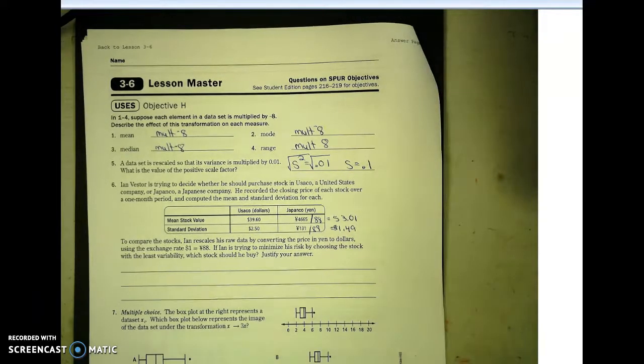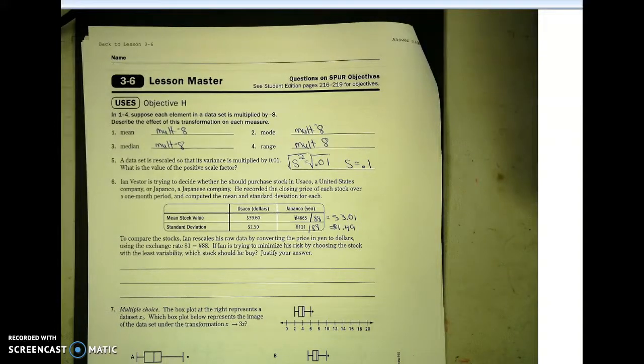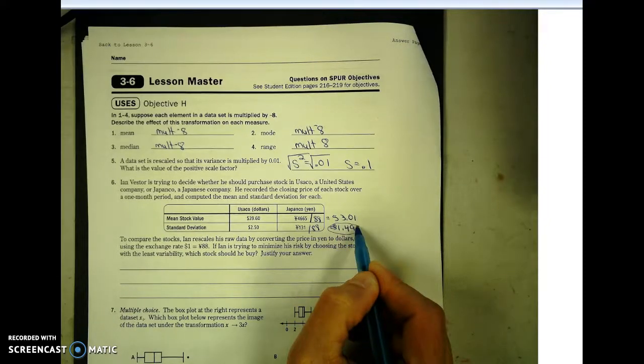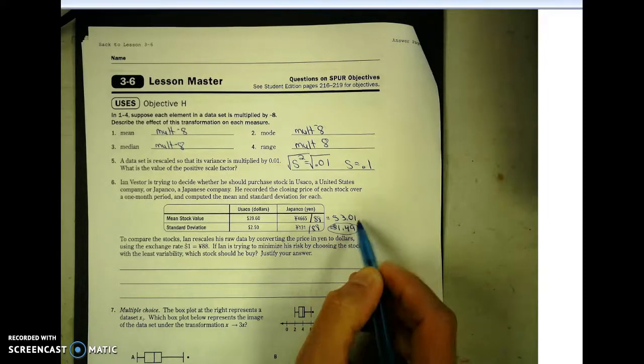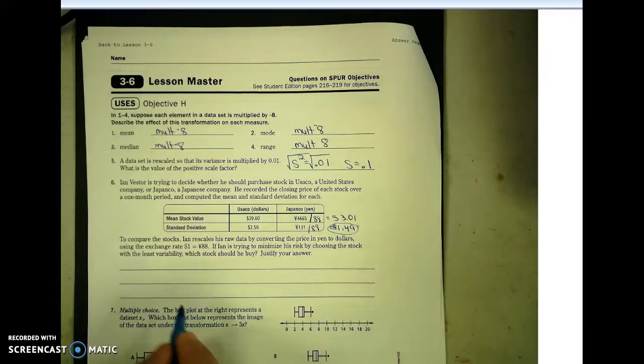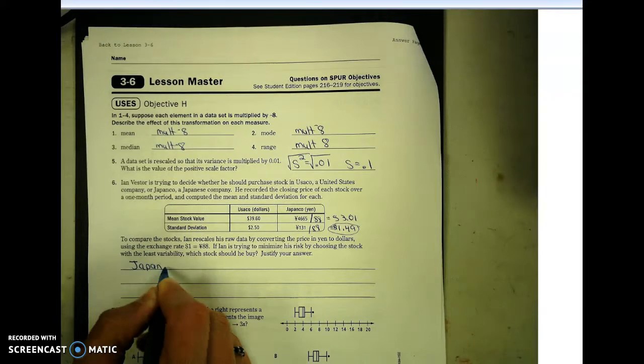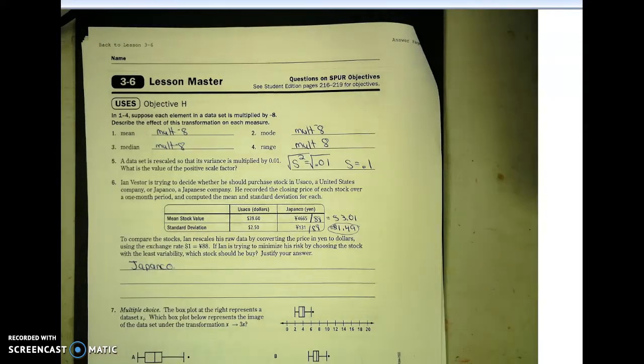He wants to know which one is the least variable. So if you recall, when we're looking at variability, we're looking at standard deviation. This has a smaller standard deviation, which means it's going to be more centered about the mean. So he would choose to purchase the second company.